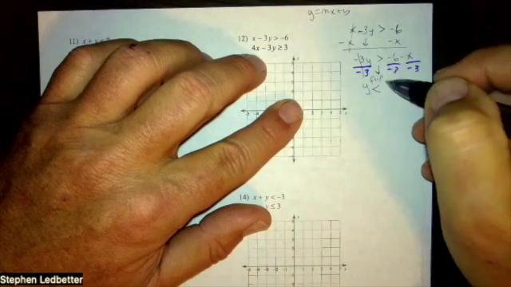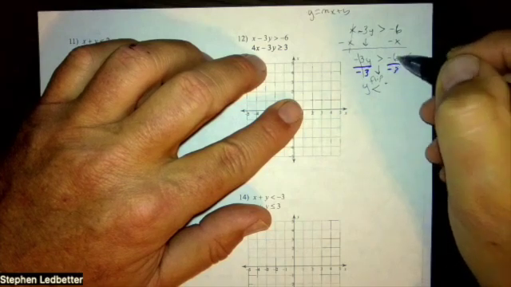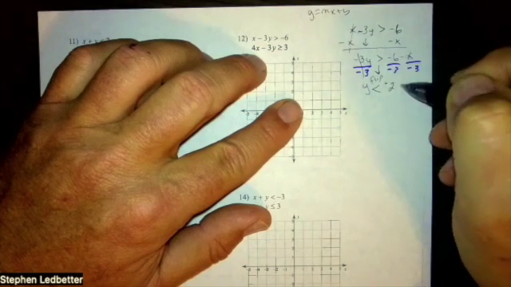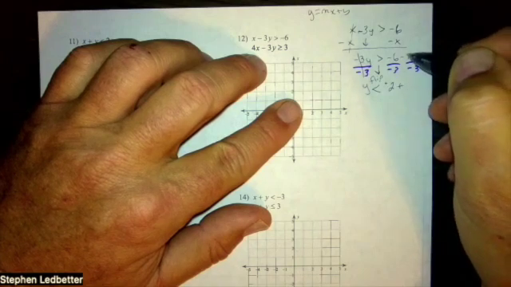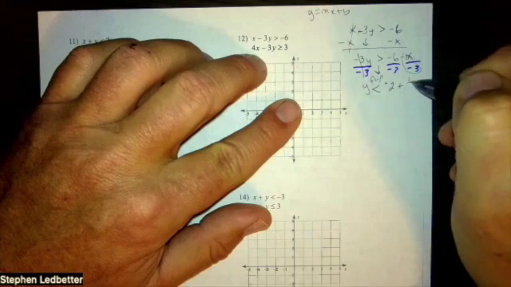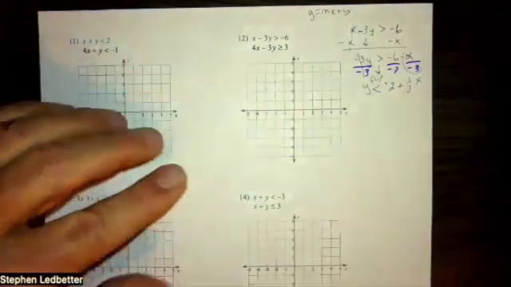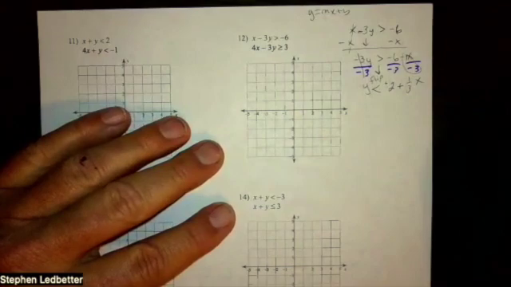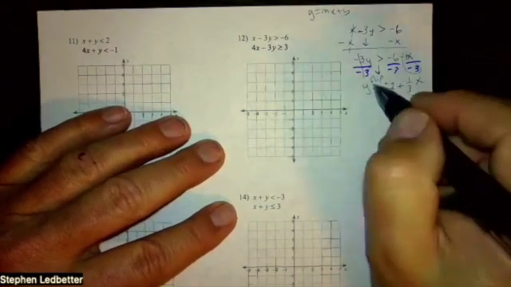Two negatives make a positive. I'll put a little positive there so you can see it. 3 goes into 6 2 times. Two negatives again make a positive. Now remember, there's one x here. That's a 1, so if you look at it, it looks like a fraction. So it's 1/3 x. All right, so there's my first one right there.